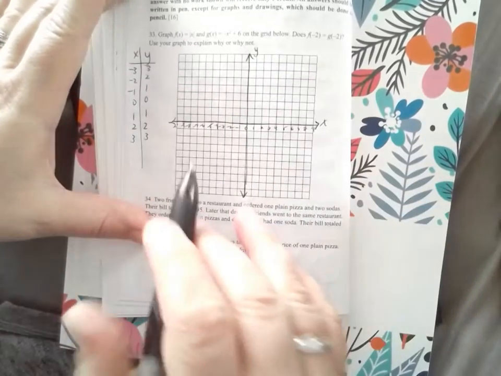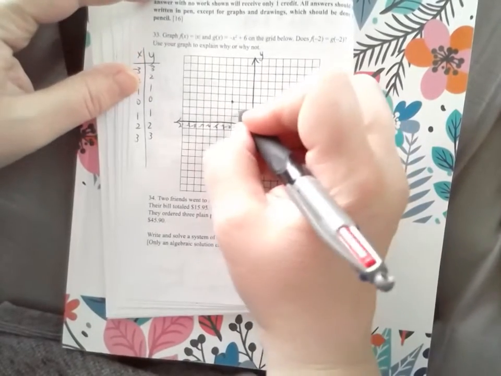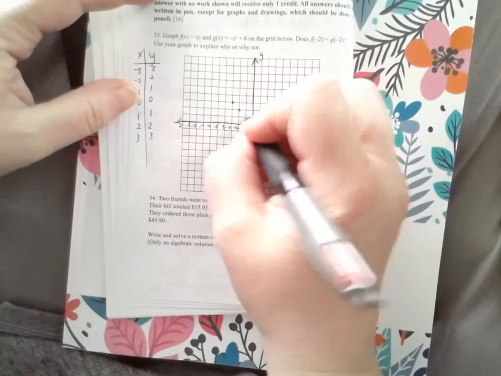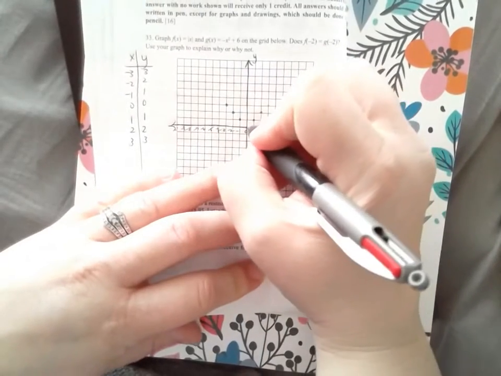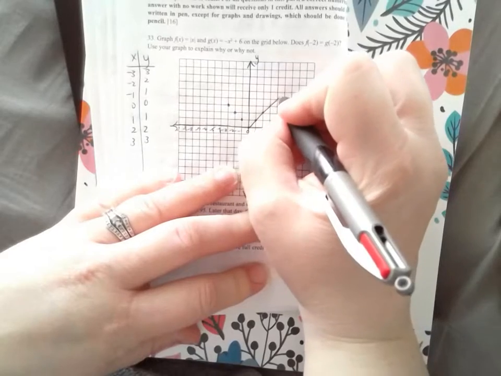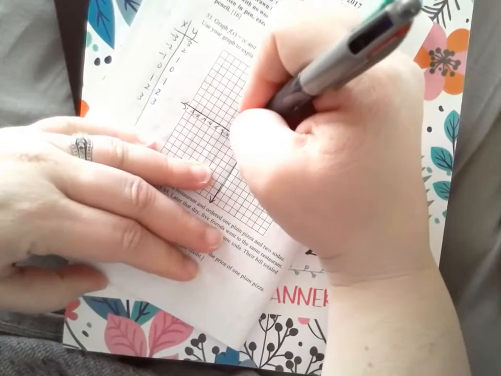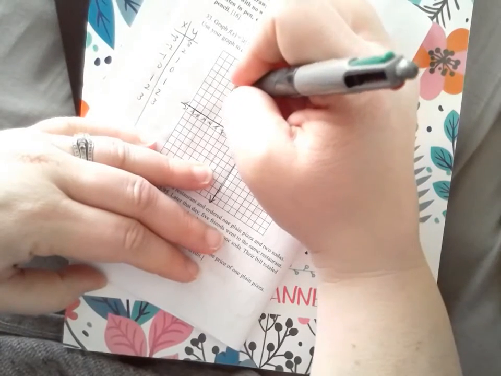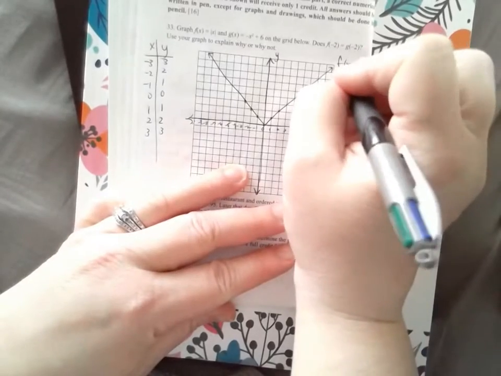Okay. At -3, I go up 3. At -2, I go up 2. At -1, I go up 1, 0, 0. And the graph looks like this. Extend the legs of the graph. In fact, it would benefit you to put the entire table down so that you're certain about the points that fit on this graph. That's f of x.